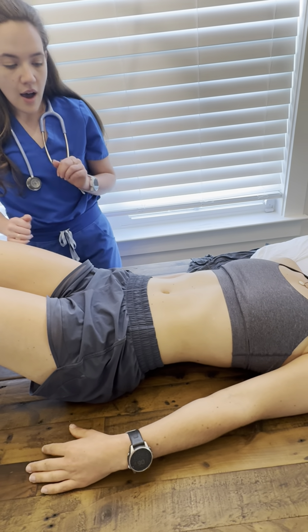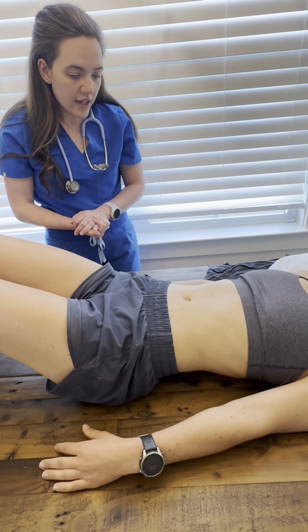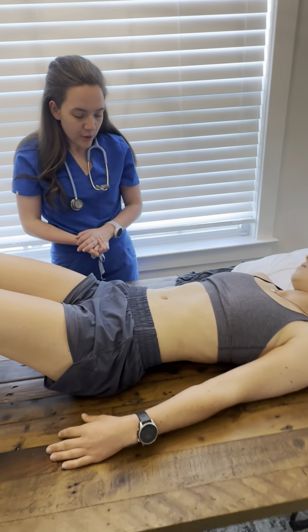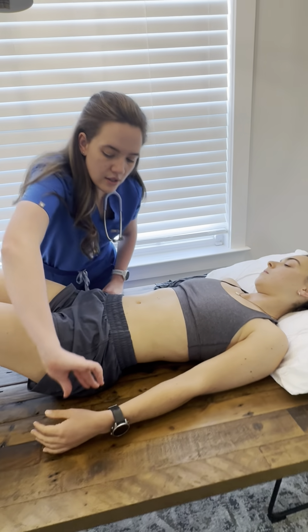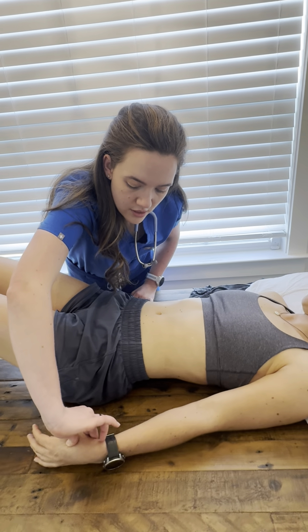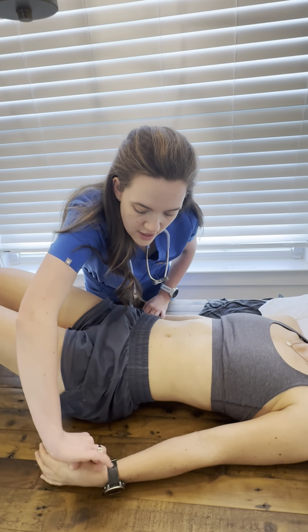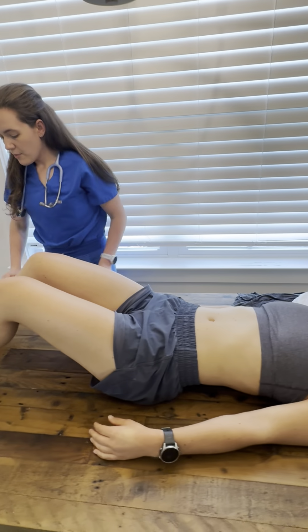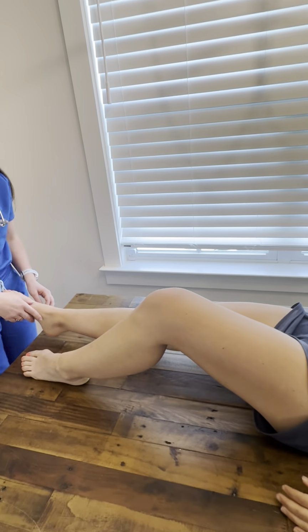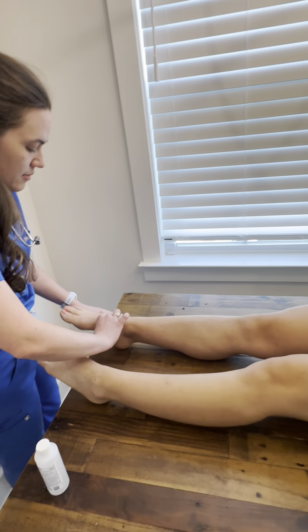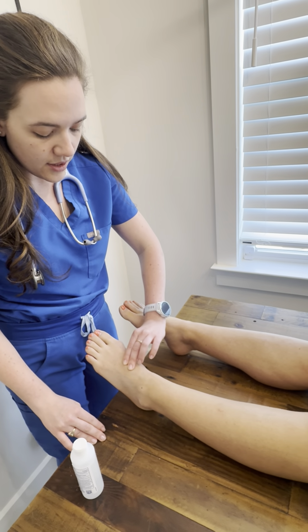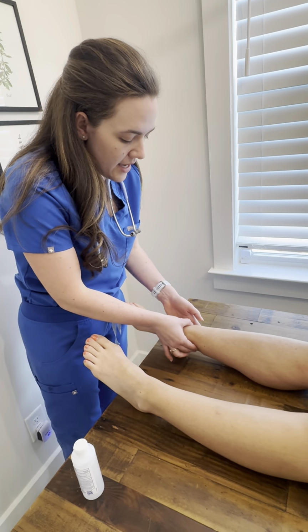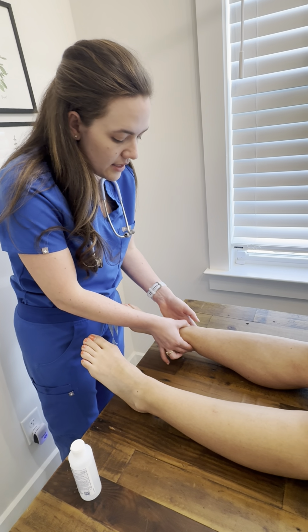Okay, we're gonna move on. I'm gonna feel all your pulses, so I'm gonna feel radials, and then moving on, I'm gonna have you lay your legs out. We'll feel your pedals and tibials. So everything's about a +2, easy to palpate. This is the tibial pulses.